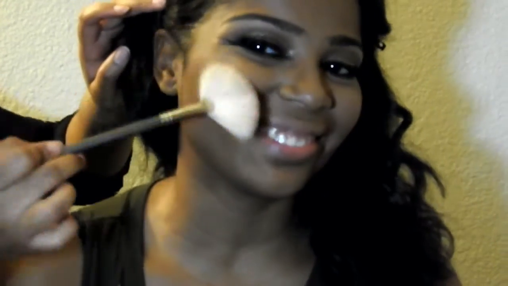Now what I'm doing is I'm just dusting away that loose powder from Sacha. I'm really making sure that I buff it into her face. We don't want a white cast. Although this product does a really good job of not leaving that white cast when you take flash photography and stuff like that, but better safe than sorry. I'm just going to go ahead and buff that out as best as I can.